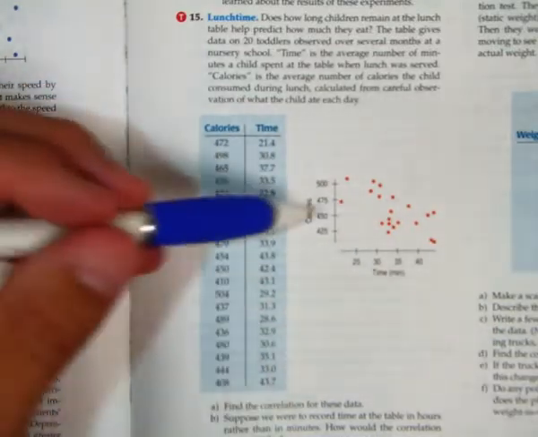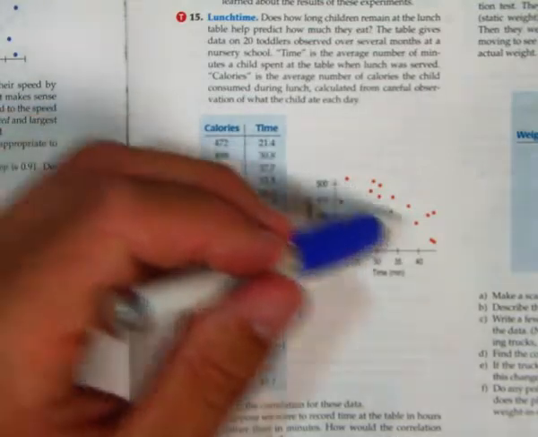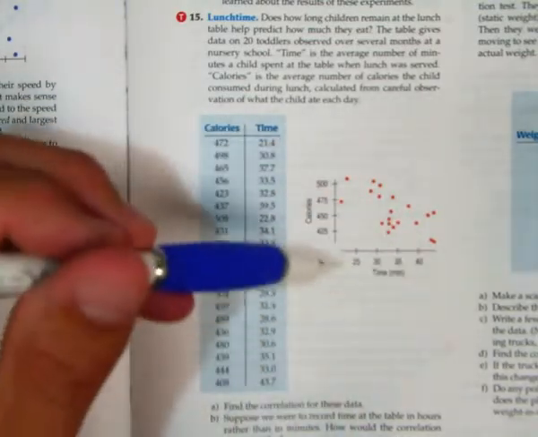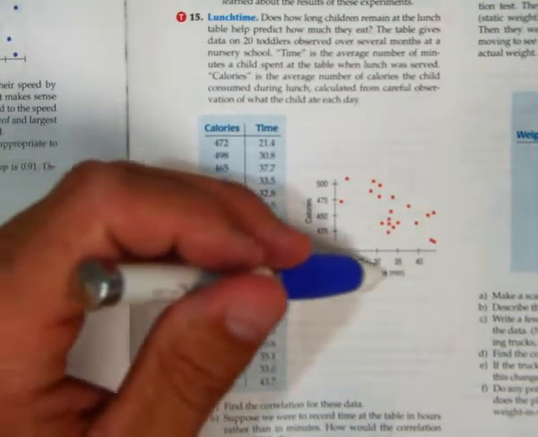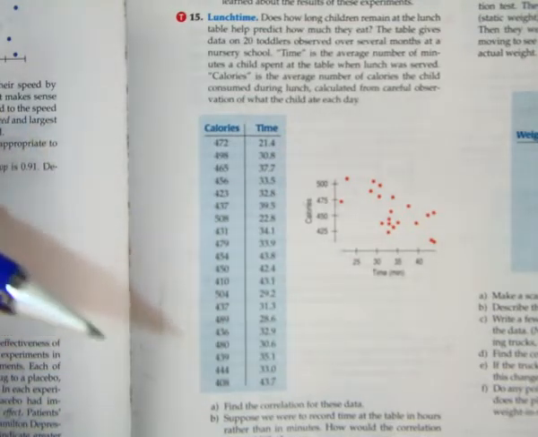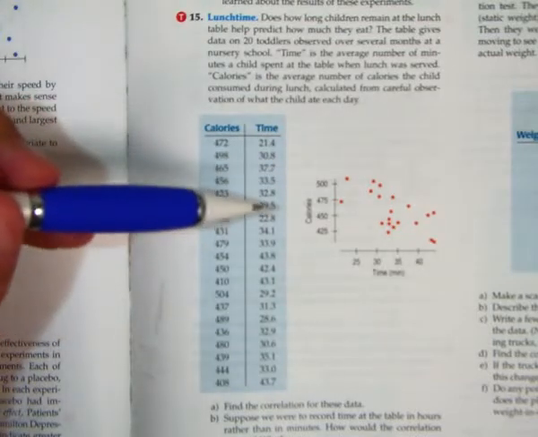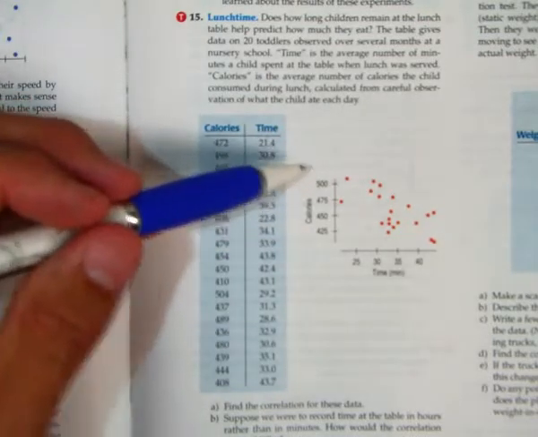And when we look at the scatter plot given, we notice we have not the strongest association in the world, but we could draw a line of best fit through there, and we have a negative association, which means as time increases, calories tend to decrease. Maybe the kid sits at the table and doesn't like what's being served, so he sits there and doesn't eat. That would be speculative, but it is possible.